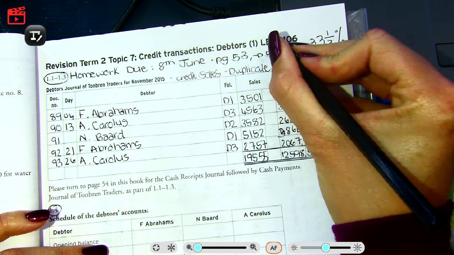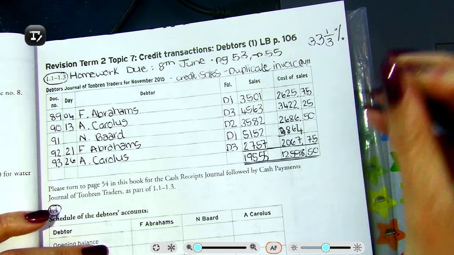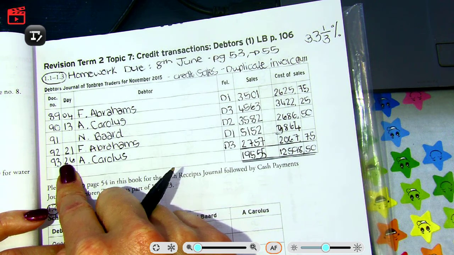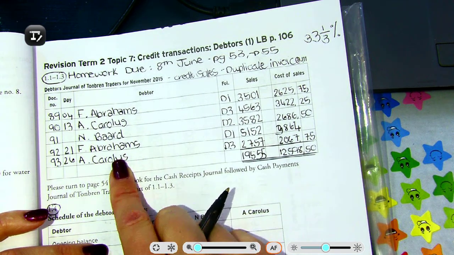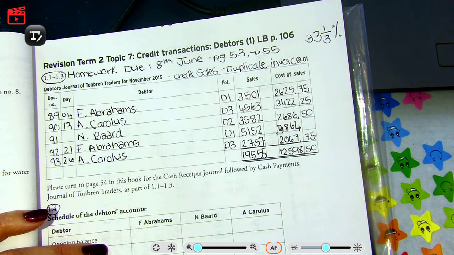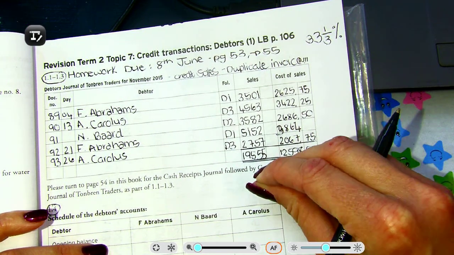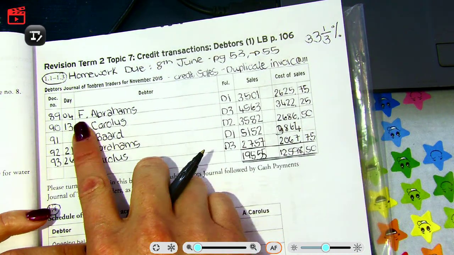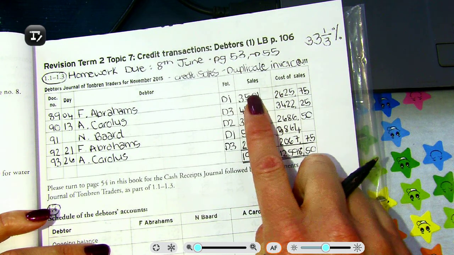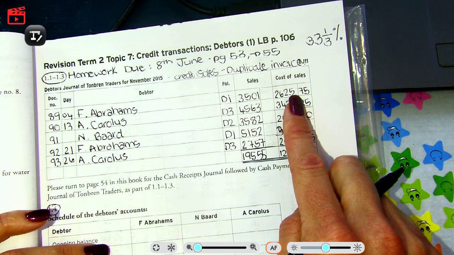My source document is a duplicate invoice. Okay, so here we can see the document numbers, the day, the debtor. And what did they buy on credit, or what did we sell to them on credit? Remember, in accounting we always look at things from the business's point of view. So F. Abrams, we sold him goods worth 3,501, and then we had to work out my cost of sales using my formula.